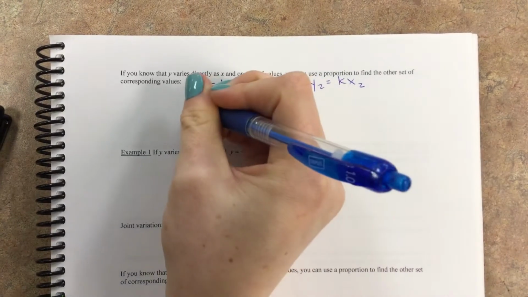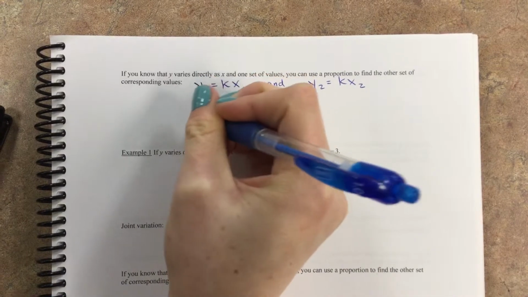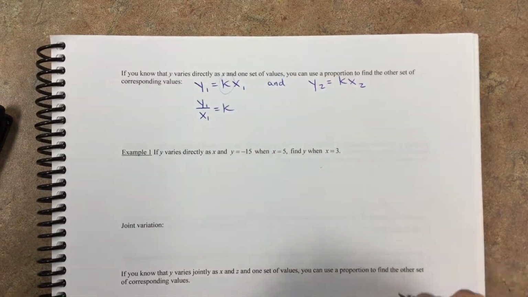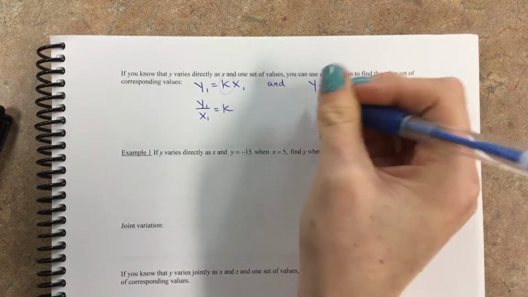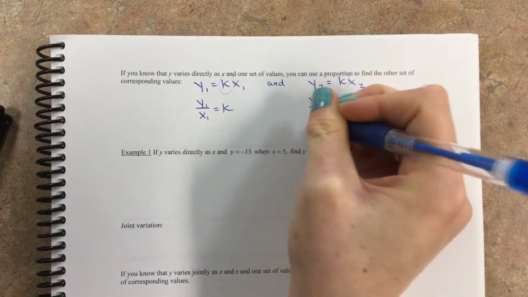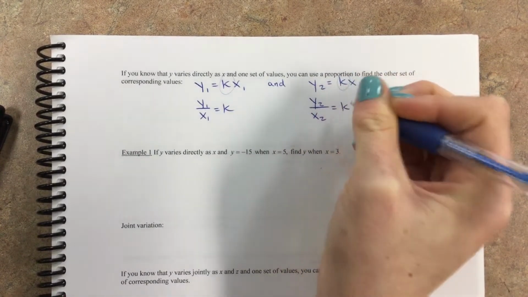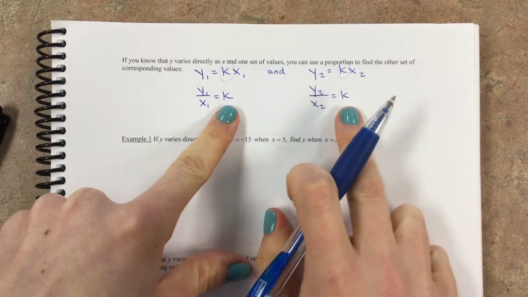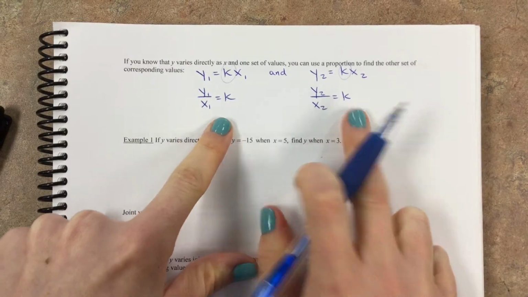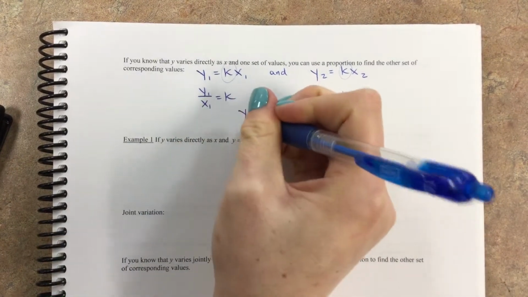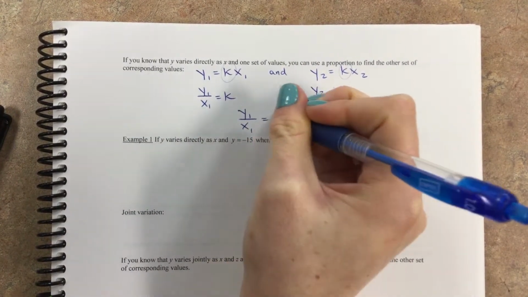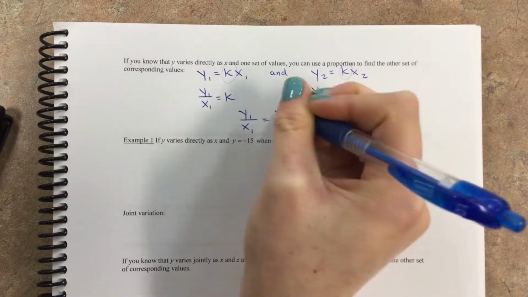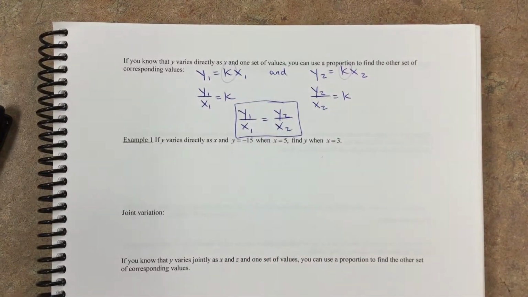So we would know that y1 divided by x1 is equal to k. We could get k by itself here by just dividing by x1. We could do the same thing over here by dividing by x2. Our final touch is that now that both are equal to k, it's kind of like a substitution idea. If these expressions are both equal to k, then they must be equal to each other. So this is the formula that we use for direct variation.